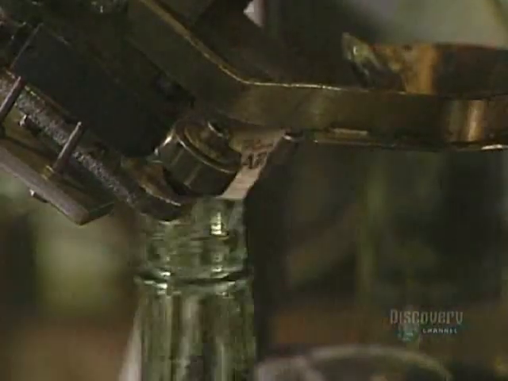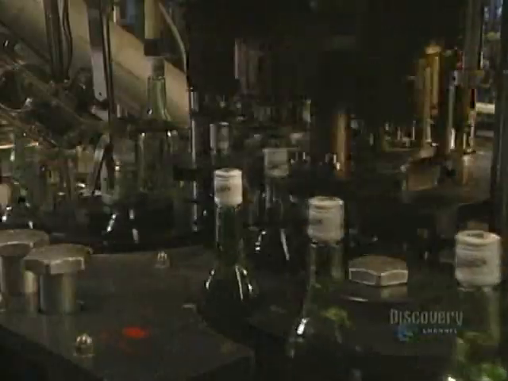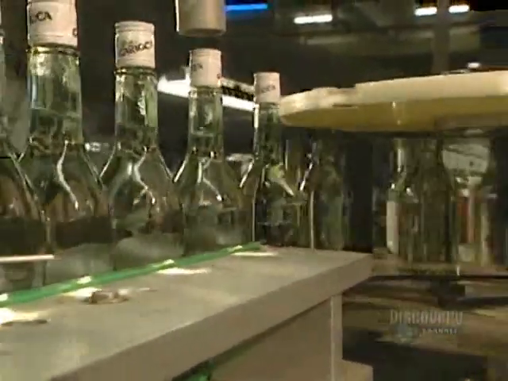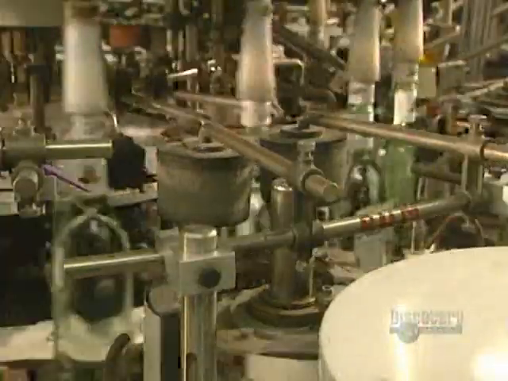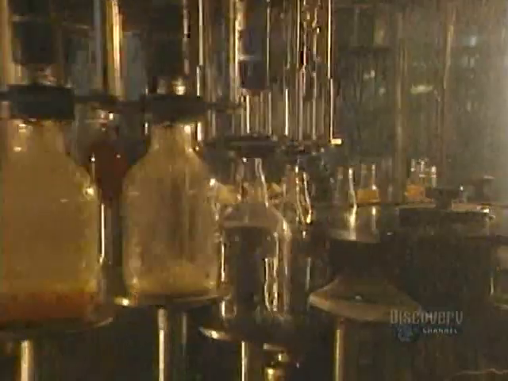The next step, a capper places caps on the bottles and crimps them onto the necks. Then the sealed and labeled bottles head for the packaging department. This other machine fills 120 bottles with 1.14 liters of Canadian whiskey every minute.